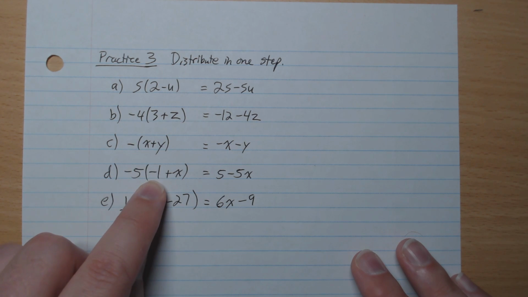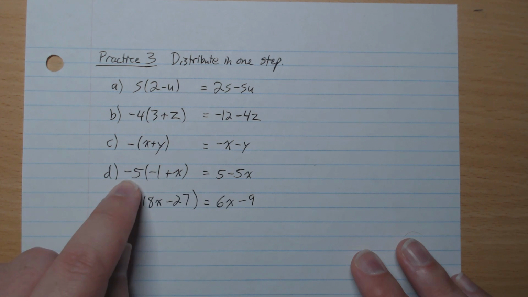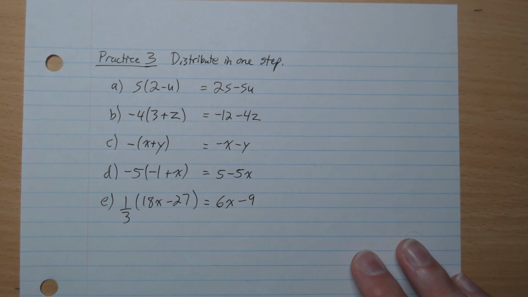Negative 5 times negative 1, positive 5. Negative 5 times x, negative 5x. 1/3 times 18, 6, so 6x. 1/3 times negative 27, negative 9.